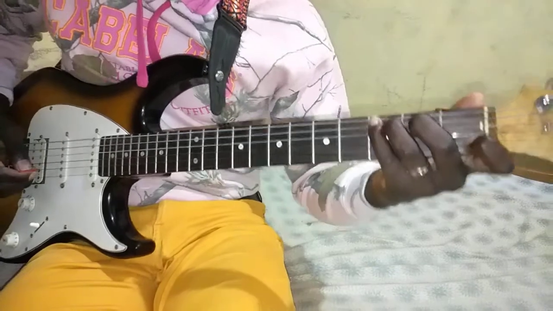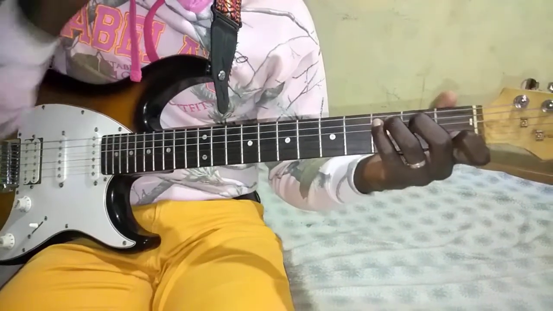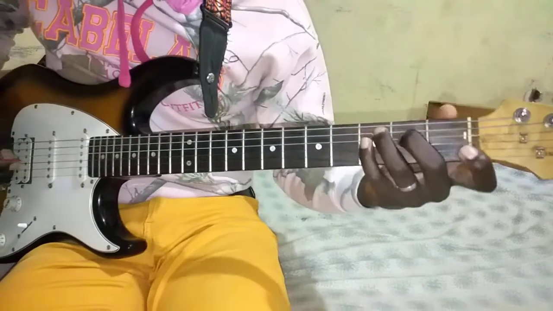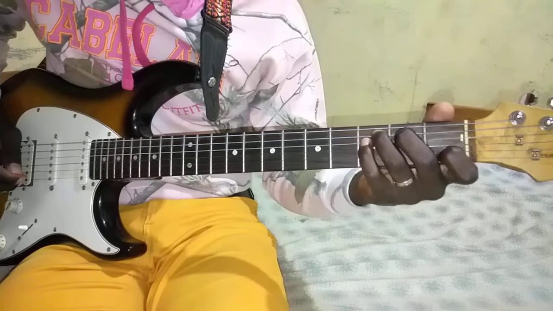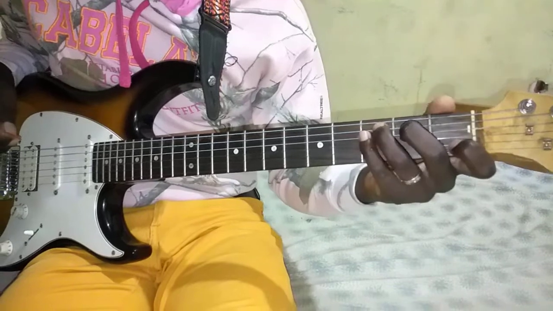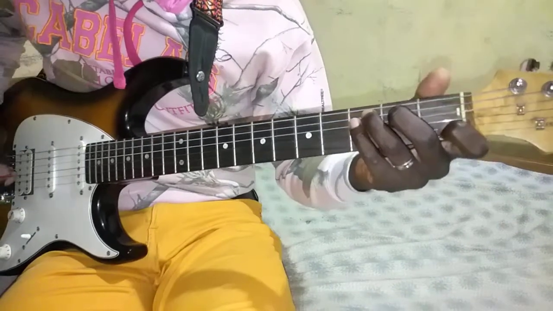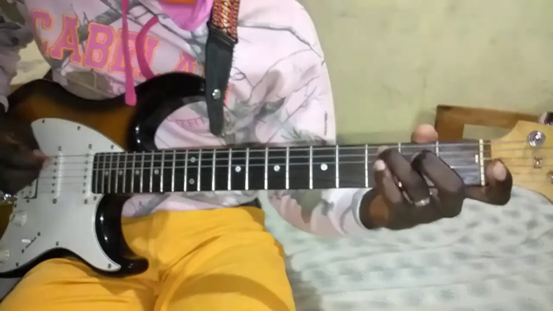Now let's come back to our major key, this do re mi fa sol la ti do. I believe I should show you a bit of it, so that even when you are playing the keys, you should know where the notes lie. I will start with this do in the third fret.